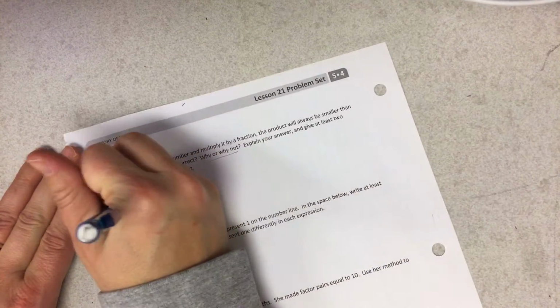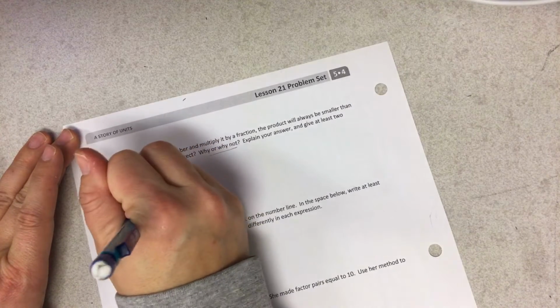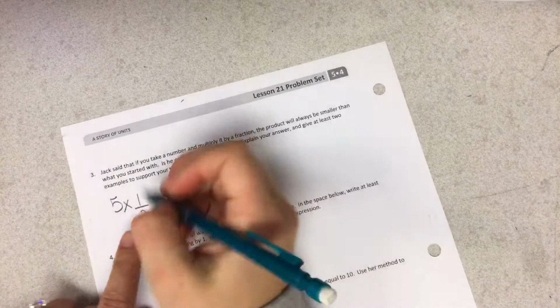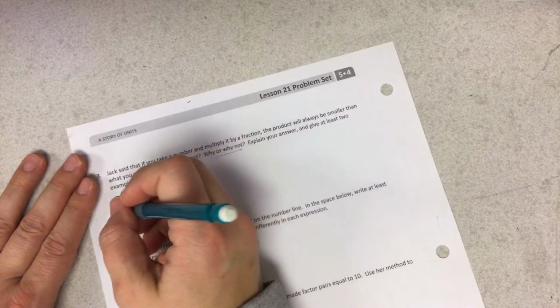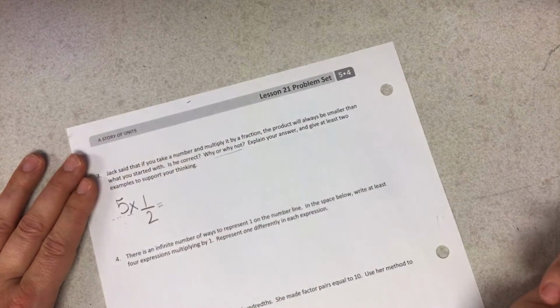I'm going to take a number, and I'm just going to pick the number 5. And I'm going to multiply 5 by a half. Sorry guys, I need to get a new pencil because that lead is almost gone. I'm going to go ahead and multiply this. And remember, I just multiply straight across. Whole numbers have that invisible 1.